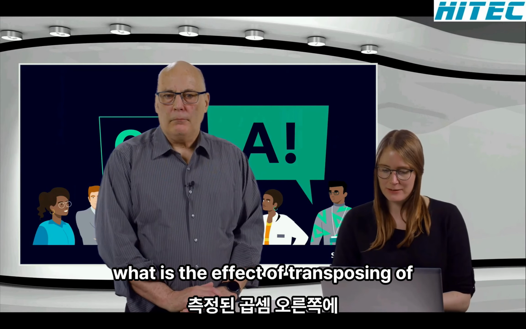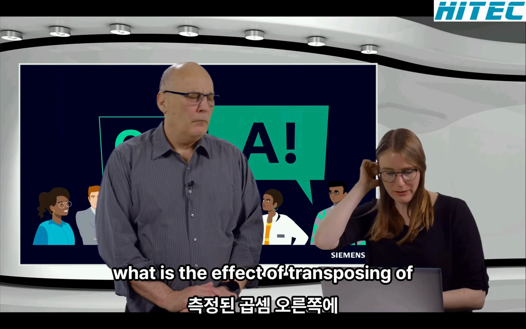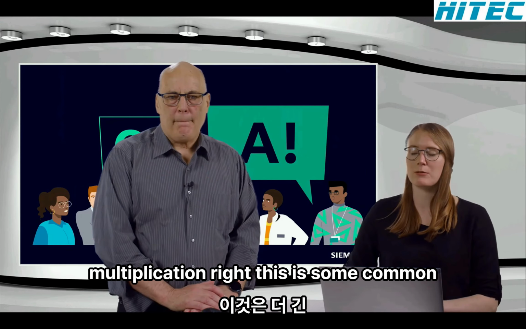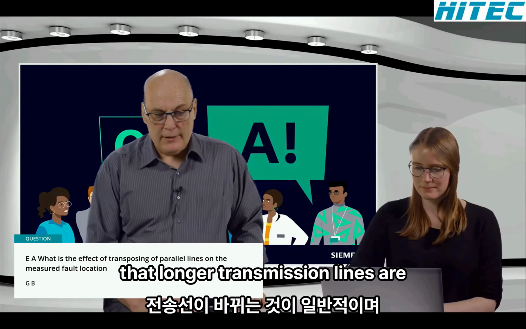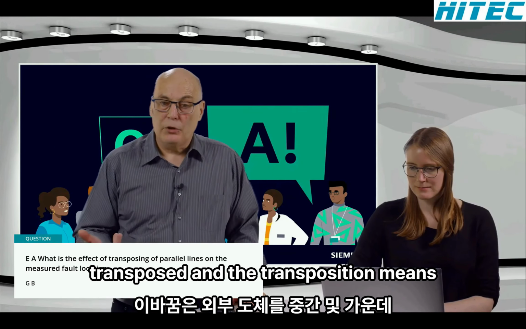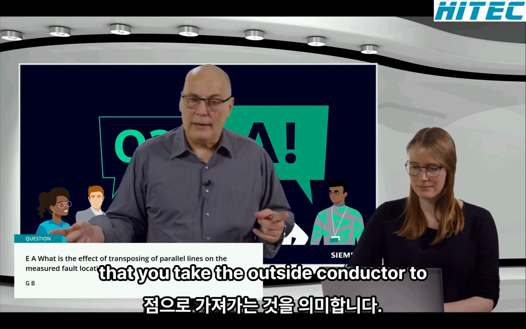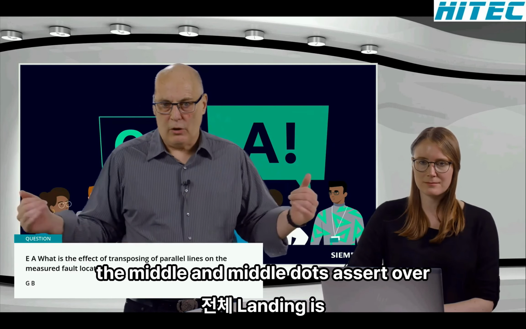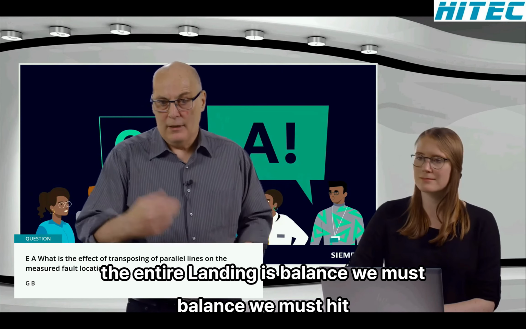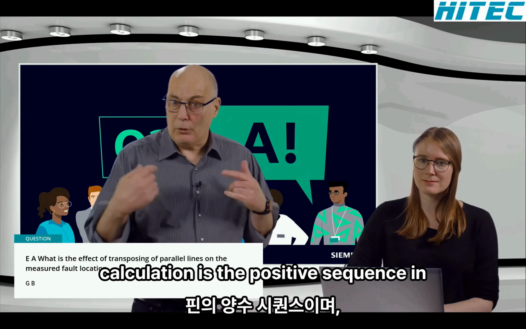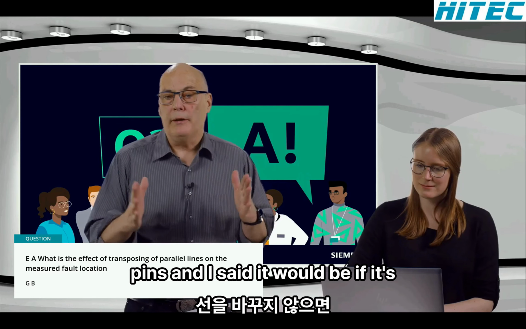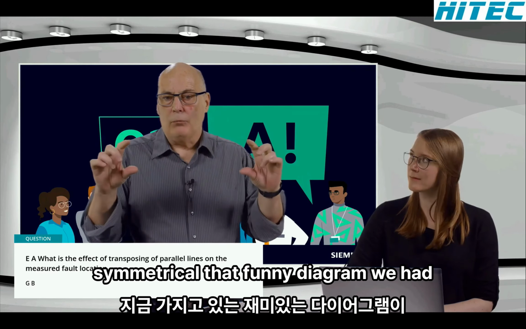What is the effect of transposing of parallel lines on a measured fault location? Right. This is common, that longer transmission lines are transposed, and the transposition means that you take the outside conductor to the middle and the middle to outside, so over the entire line length it is balanced. Remember I said the impedance we use in our calculation is the positive sequence impedance, and I said it would be that if it's symmetrical, that funny diagram we had.